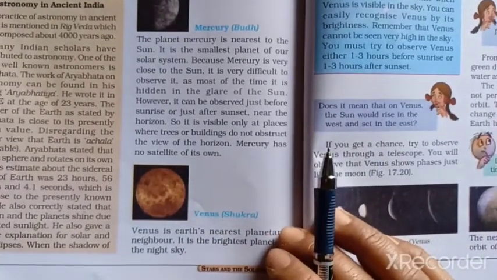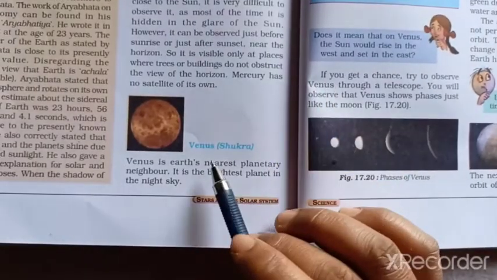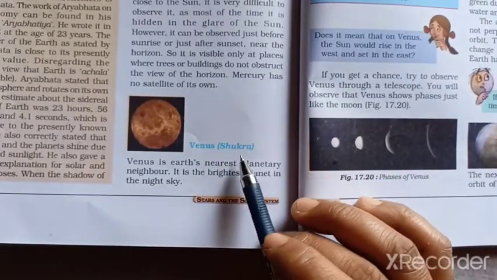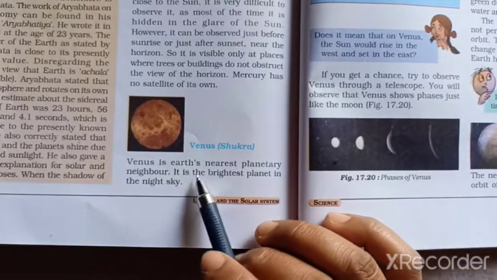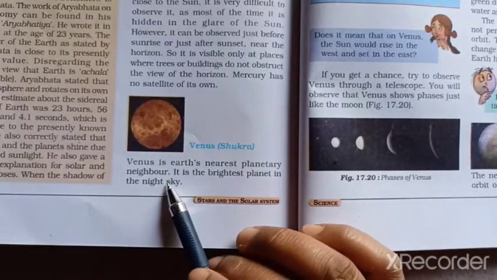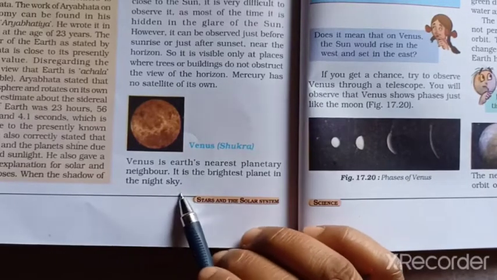So Mercury has no satellite of its own. Venus, let's see, it is also known as Shukra. Venus is Earth's nearest planetary neighbor. It is the brightest planet in the night sky.